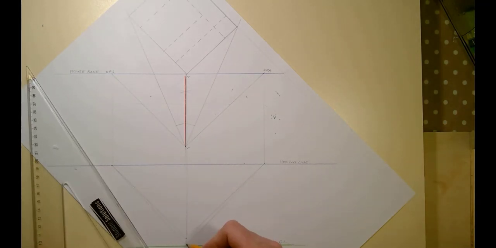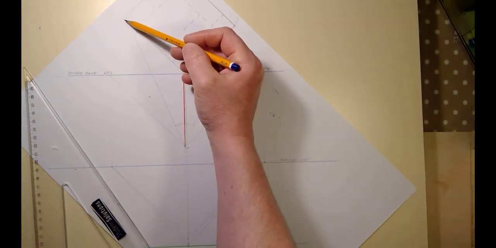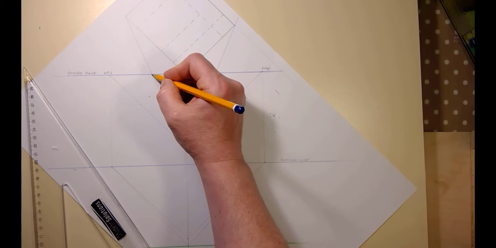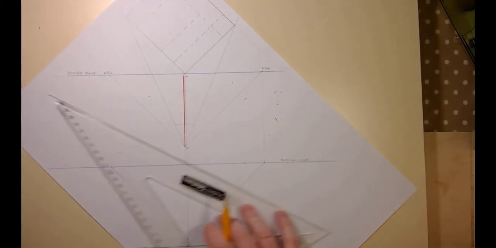Okay, so that's the only part there that's going to be true height. That's the only part that's touching my picture plane as such. Now, I can find the very back point if I want. I'm looking at it, cuts through the picture plane here. I'm looking at this side, cuts through the picture plane here.